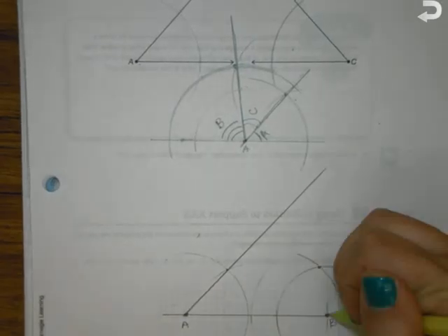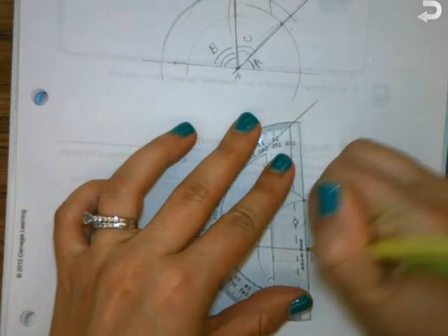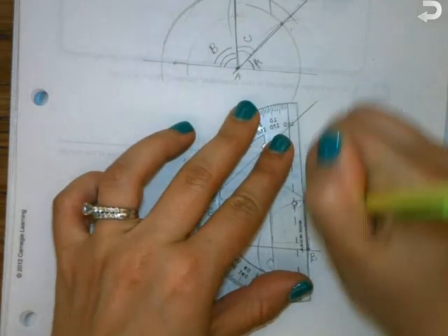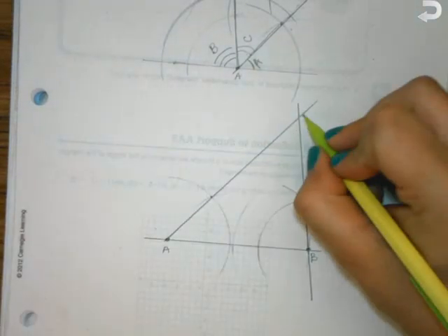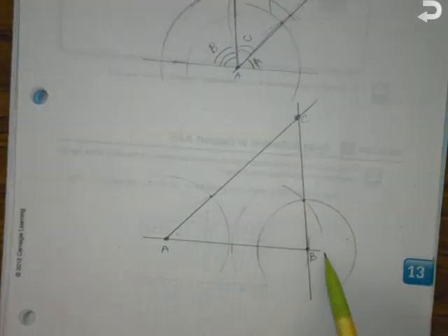This is difficult because they gave us angle A and angle C, and this side, AB, which is not the included side. So that's why that was so difficult.